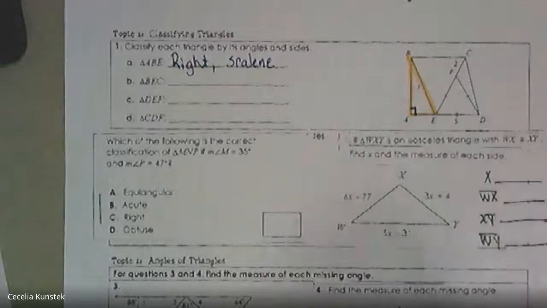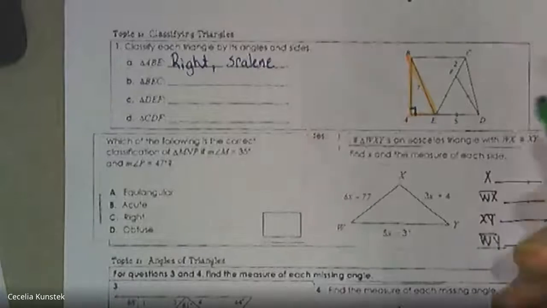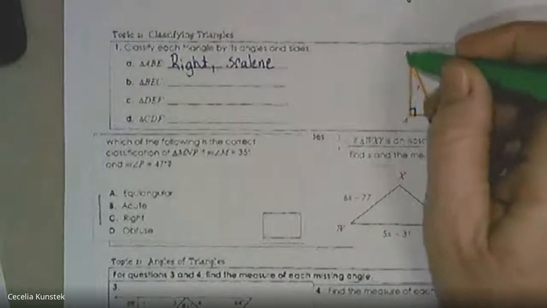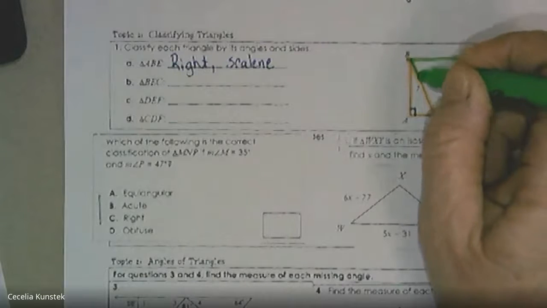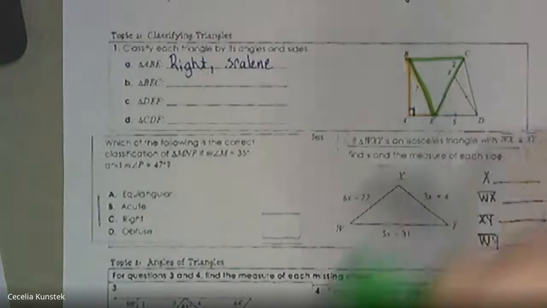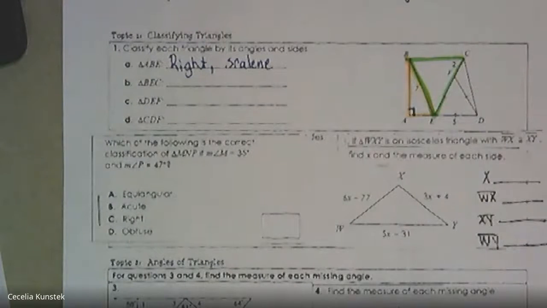Now let's look at angle BEC. I'm sorry, that's BEC, yep. We're going to look at this and try to determine what kind of triangle this is.